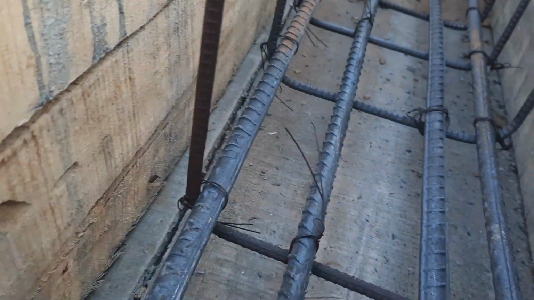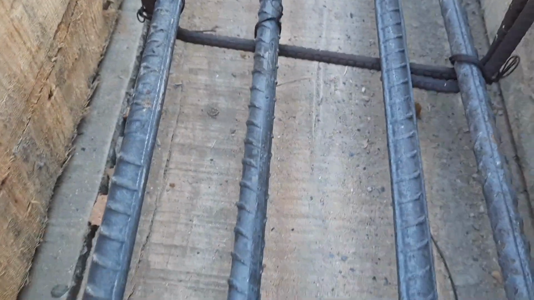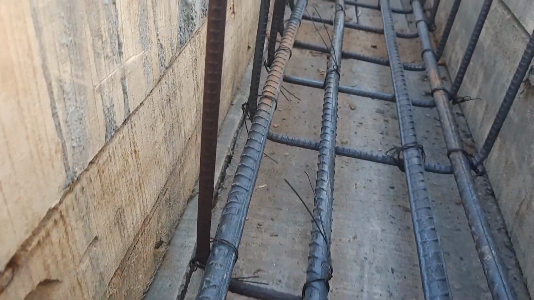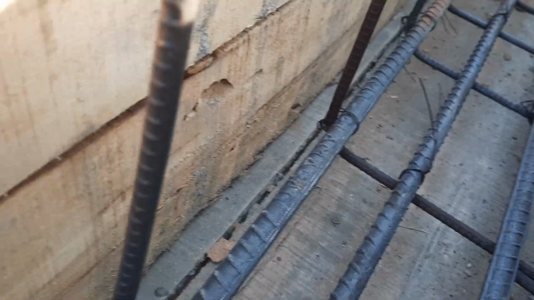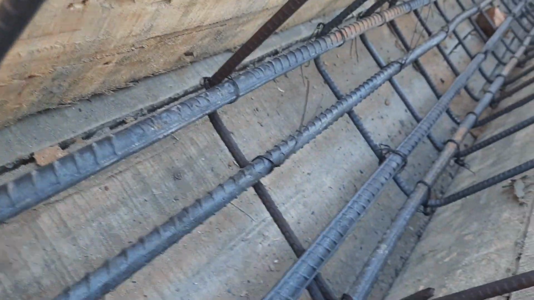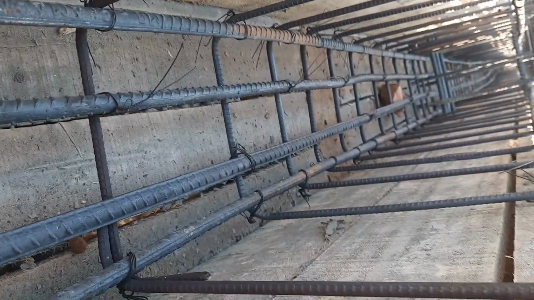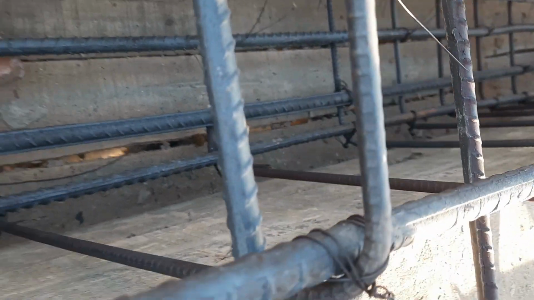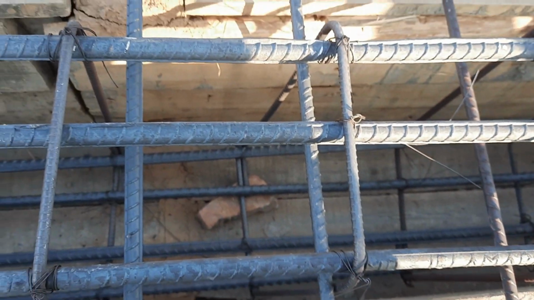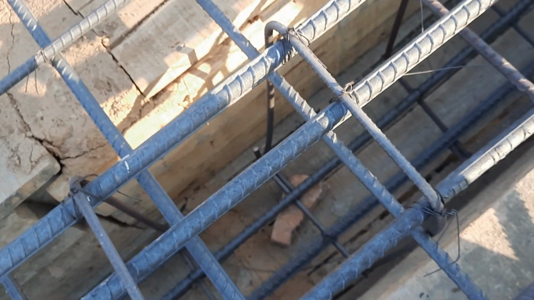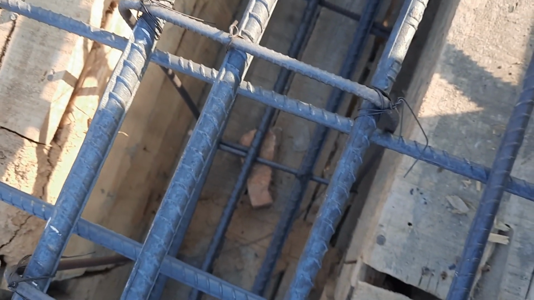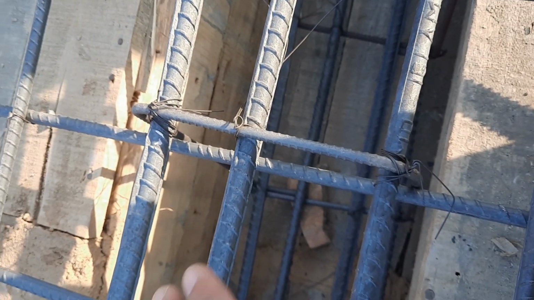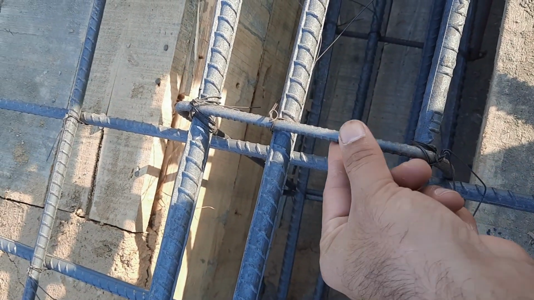The depth is 16 inches. Width is 12 inches with concrete cover. With the thickness of the slab, it will be 22 inches depth for this beam. 4 bars at the bottom. This is the top portion, which is called compression zone, where we have 3 bars. Total we have 7 bars: 4 at the bottom, 3 at the top.